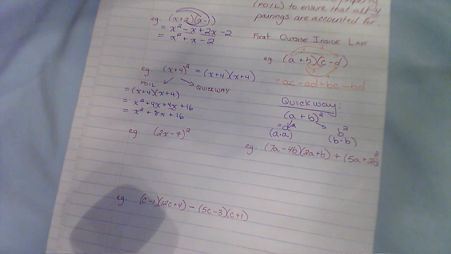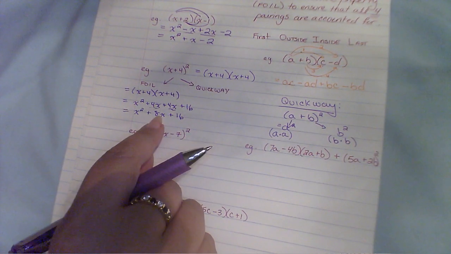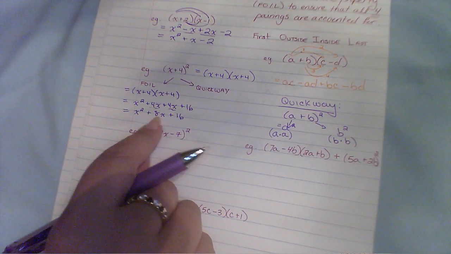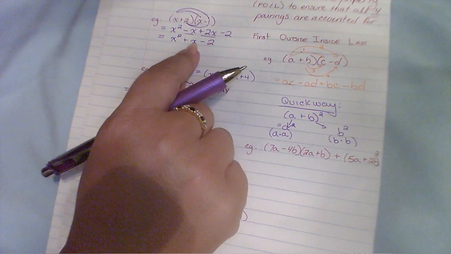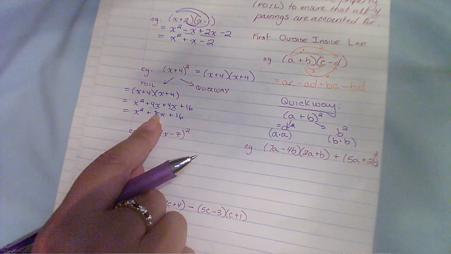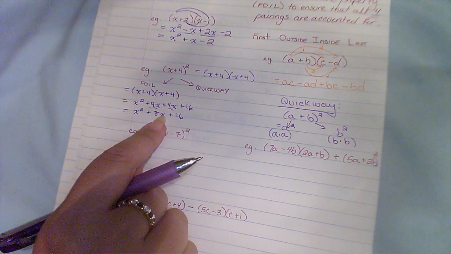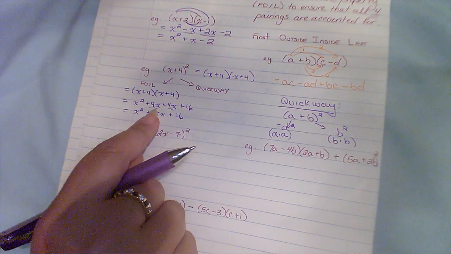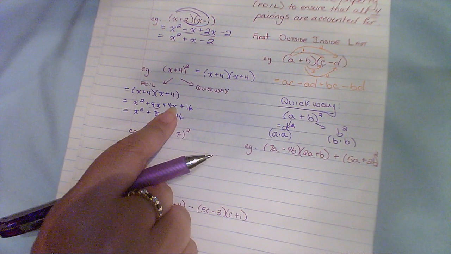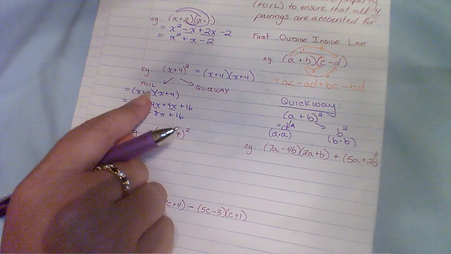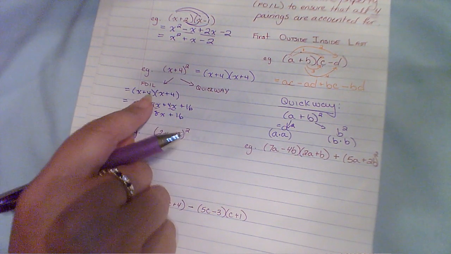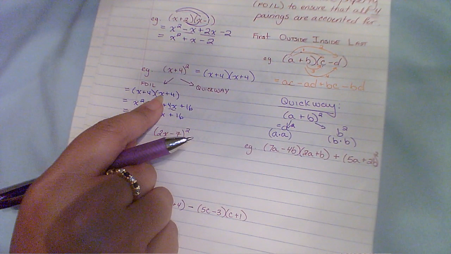So the only trick here is how do we get the middle? How do we get, in this case, 8x? It wouldn't work in that case, only in this case because it was the same bracket twice. Where did the 8x come from? Well, it came from 4x plus 4x. Where did those come from? Well, it came from an x times a 4 and a 4 times an x being added together.